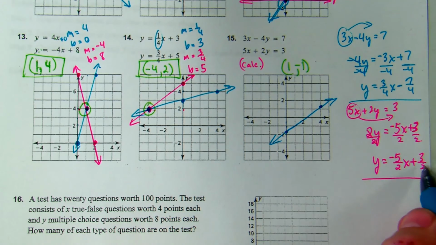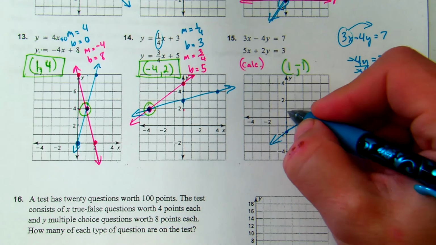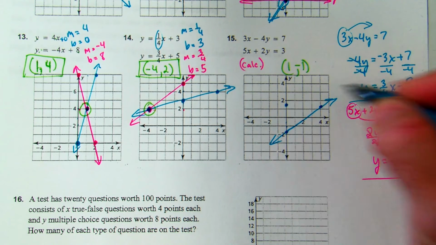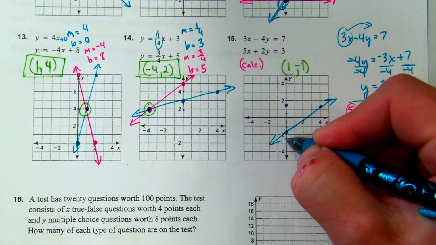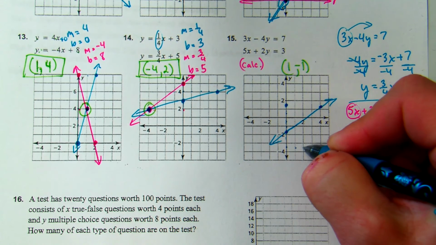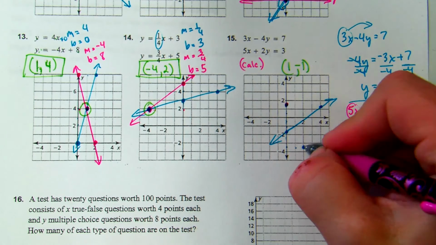Right, and the other one's at 3/2, a little easier. 3/2, or 1 1/2, right? And this one I'm going to go down 5. 1, 2, 3, 4, 5 over 1, 2. So I'm going to go there. I'm going to do this in different colors so it stands out here.